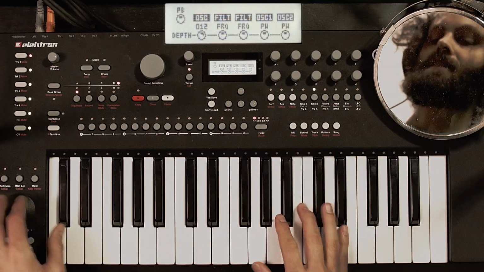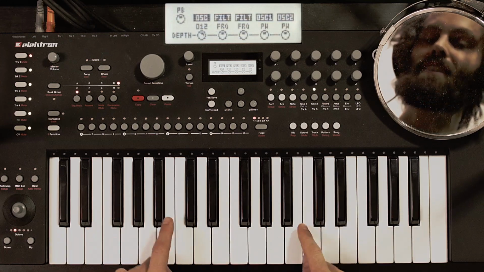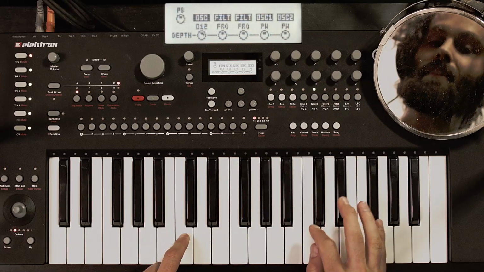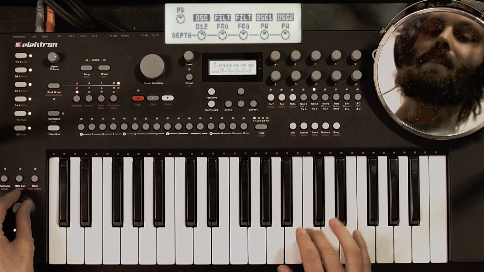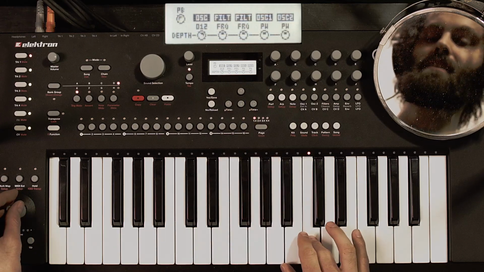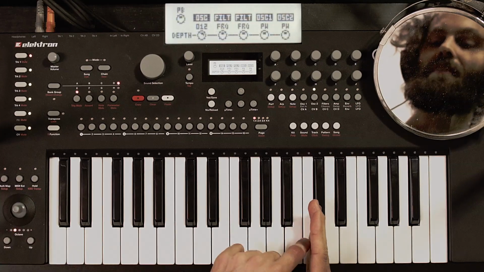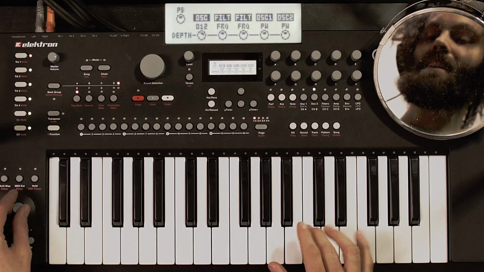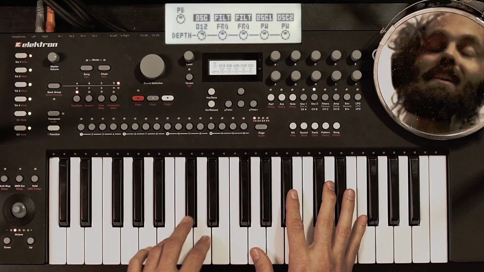And you can hear now something occurred that I wasn't prepared for, but I like it. If I do this, the filter is tracked, okay? But when I pitch shift, pitch bend, the filter is not tracked because I don't tell it to track. So the filter is still on this pitch, even though I'm bending it down here. It kind of makes it a bit thinner. I like it.